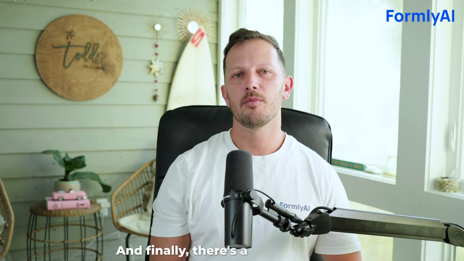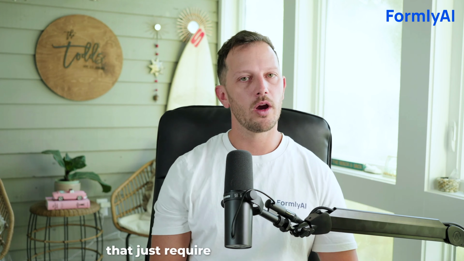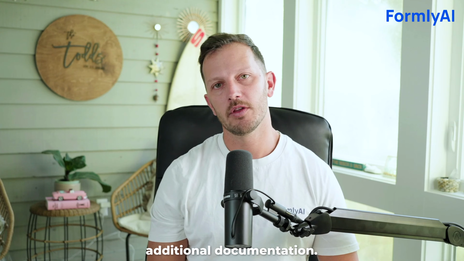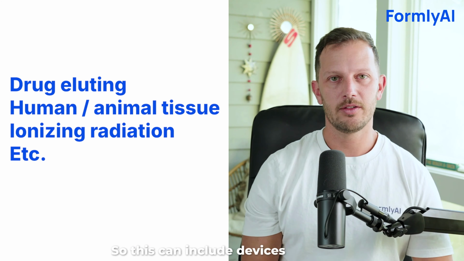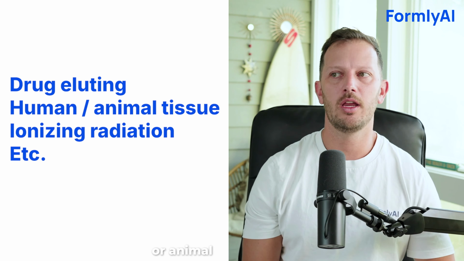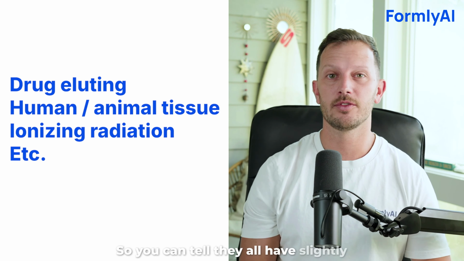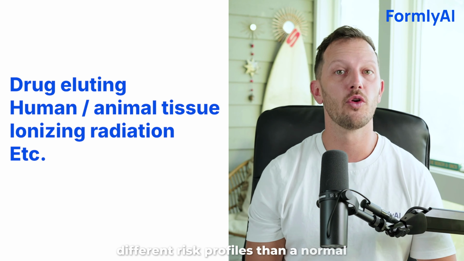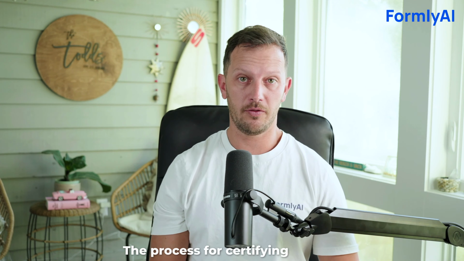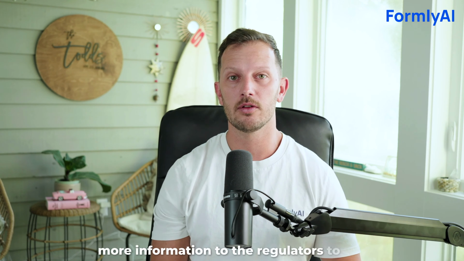And finally, there's a bunch of other small special cases in the regulations that require additional testing and additional documentation. This can include devices that elute drugs. This can include devices that have human or animal tissue in them. And it can also include devices that emit ionizing radiation. You can tell they all have slightly different risk profiles than a normal device, and that comes along with some additional documentation. The process for certifying them is exactly the same. You just need to present a little bit more information to the regulators to get them on the market.